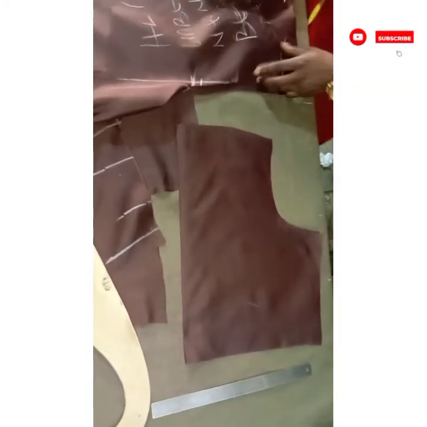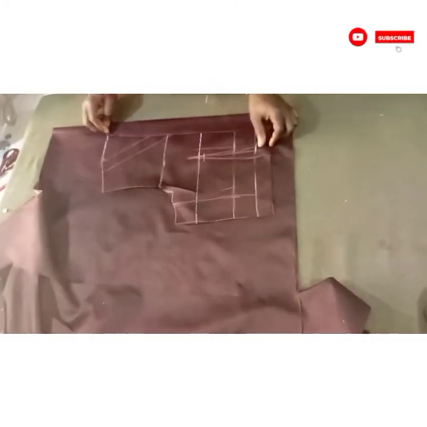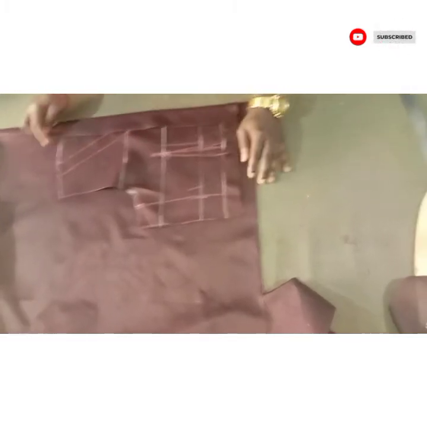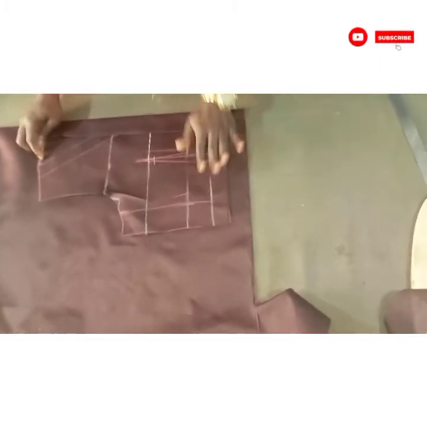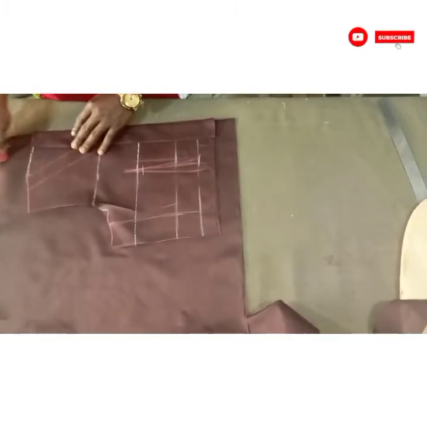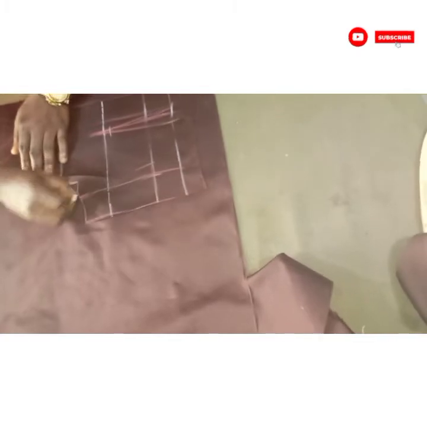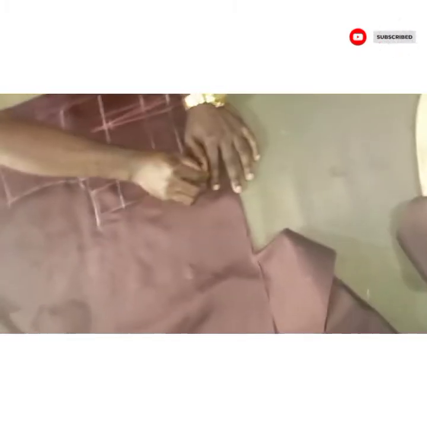So the next thing now is the front part, which is the breast coat. To get the front parts now, I'll just trace it. I'll come up by 2 inches, serve as my allowance for the front. Then I'll trace it out this way.